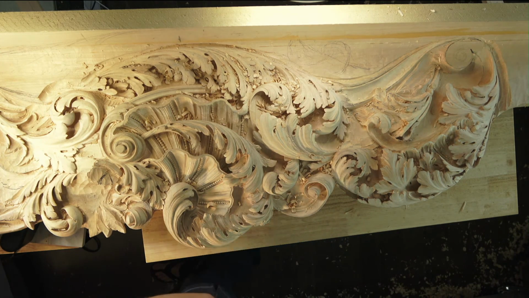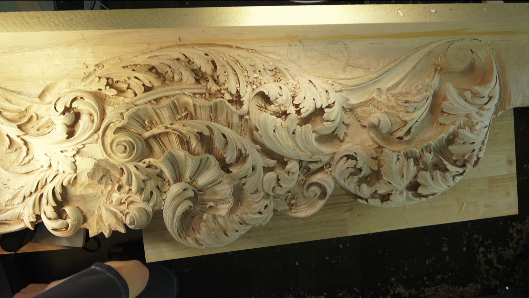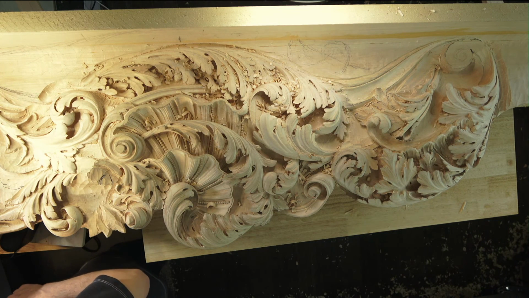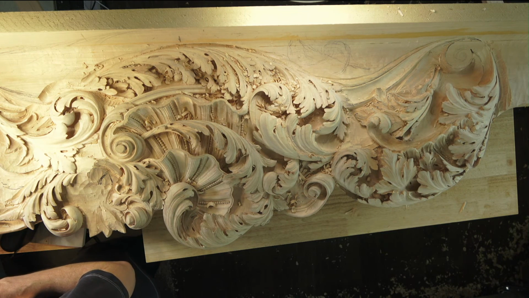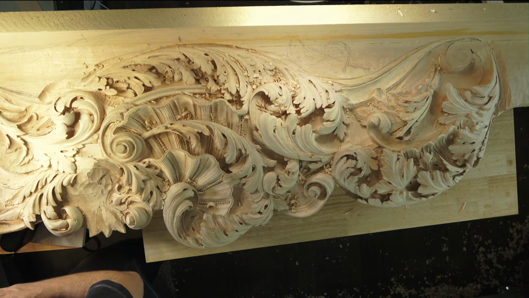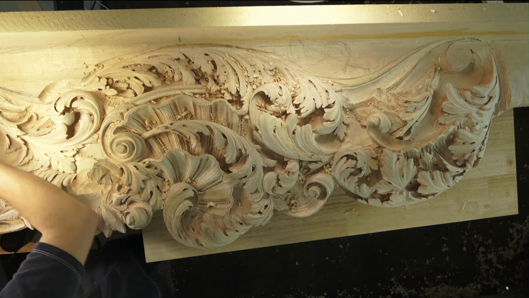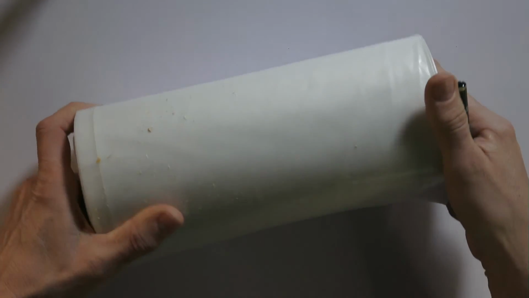But the question number one. Okay, why would you actually use plastic, and what type of plastic you should use, and how you actually transfer your design? Now let me show you my process. Well, first of all, what type of plastic am I using?